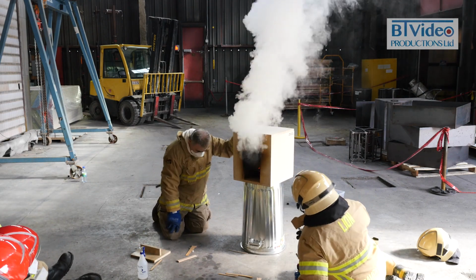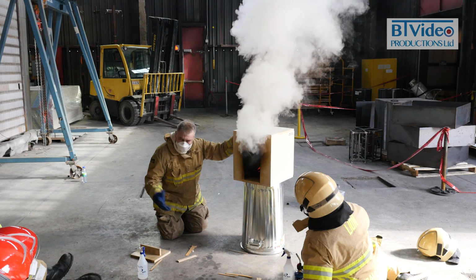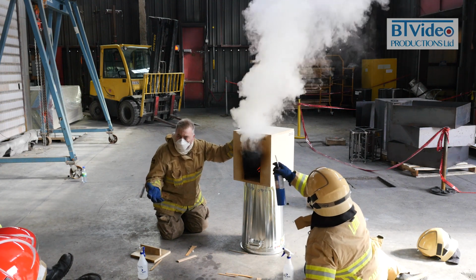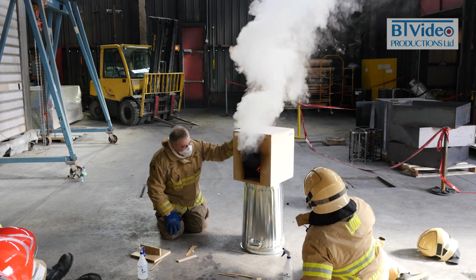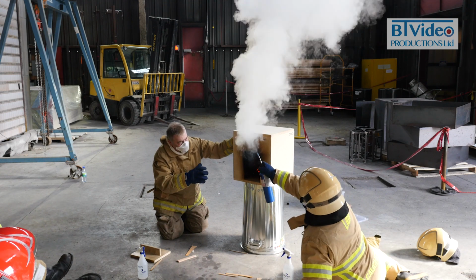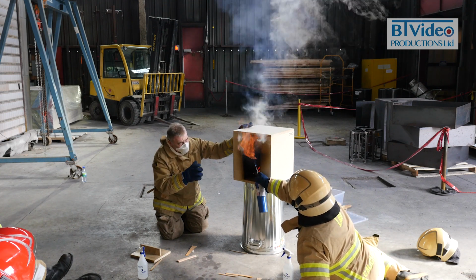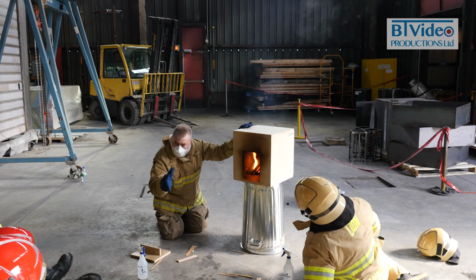So we put it out. So just, you can really show the relationship between air and fire. We'll have to crank it, mate. So at this point in time, the box is not hot enough to backdraft, so it's going out.